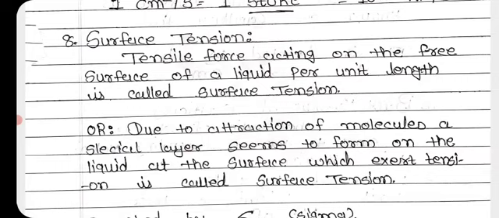So the topmost surface of any liquid has tensile force in the particles which holds some weightless particles on it, and that tensile force per unit length is known as surface tension. We can define surface tension in another way: due to attraction of molecules, a special layer seems to form on the liquid at the surface which exerts tension, called surface tension.